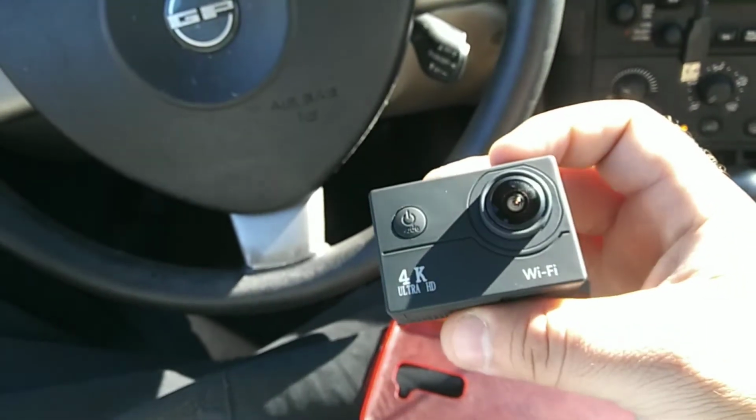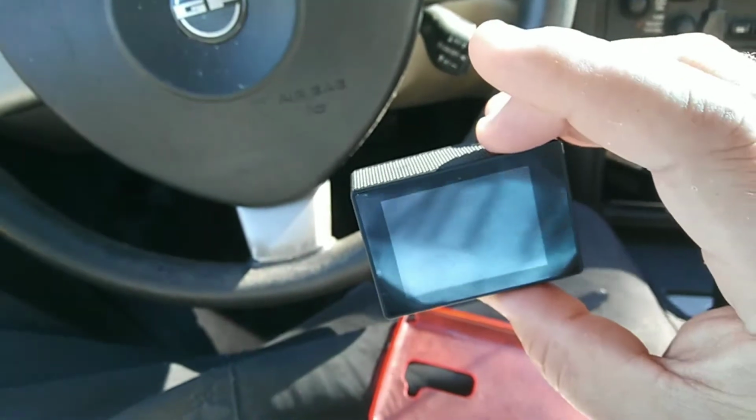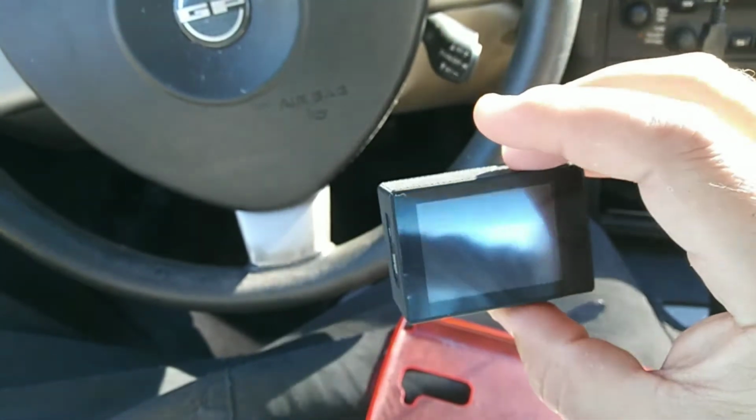So not a bad little camera, Wi-Fi, 4K Ultra HD. That's just a quick look at it. Let's get it charged up a bit, and then we'll do a little recording. I'll show you guys what this thing can do.